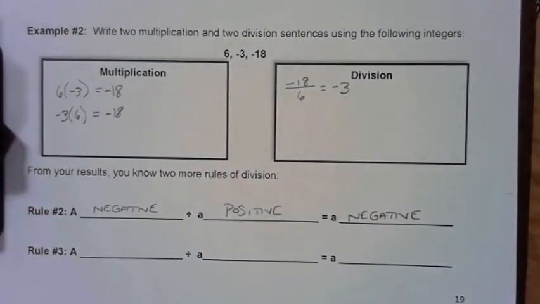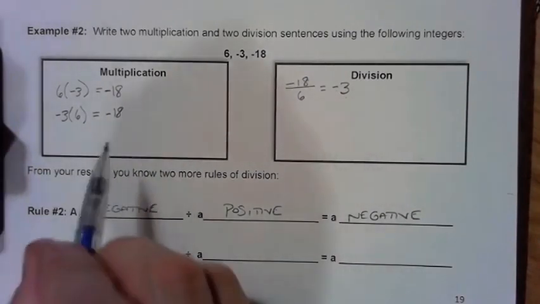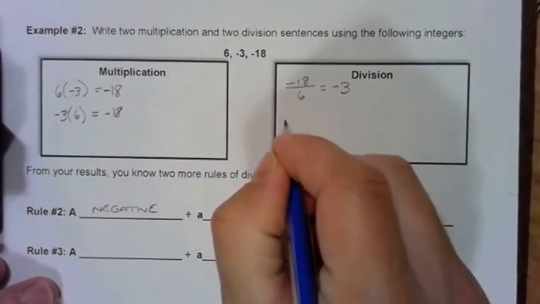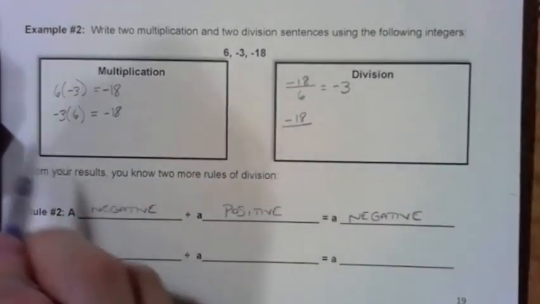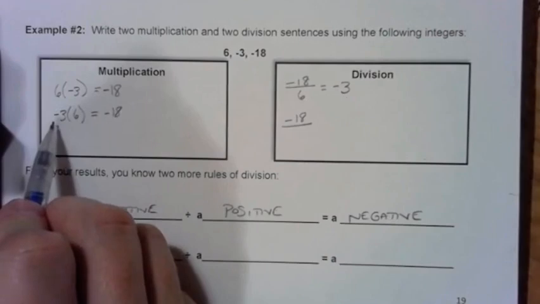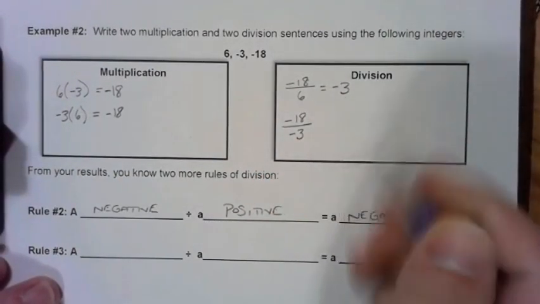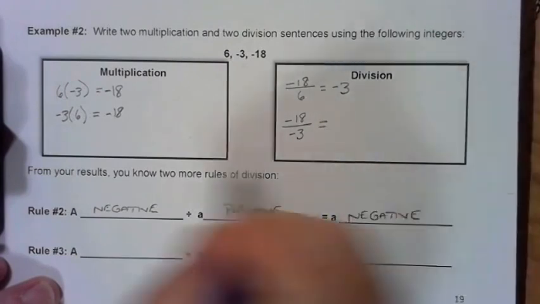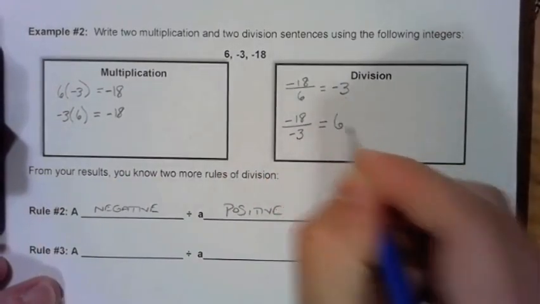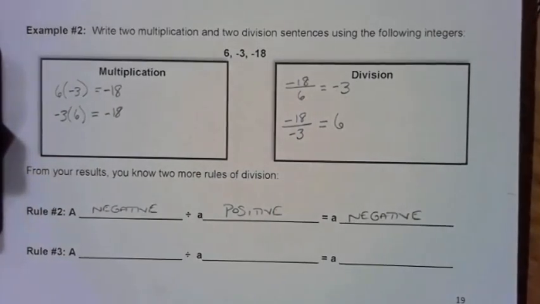Now there's another true division fact that we're able to make from this fact family. Again, if I start with the product, which was -18, and divide it by the other member of the fact family first, which is -3 this time, since I divided by 6 first over here, then the quotient has to be the third member of the fact family, which in this case is 6.